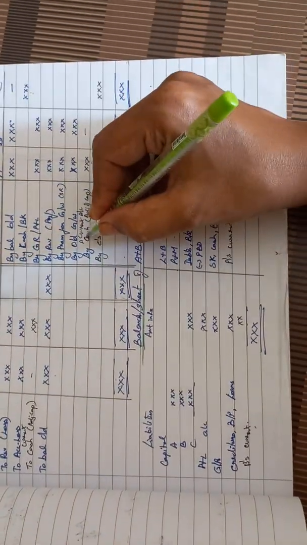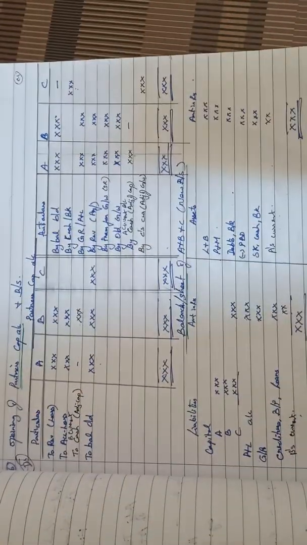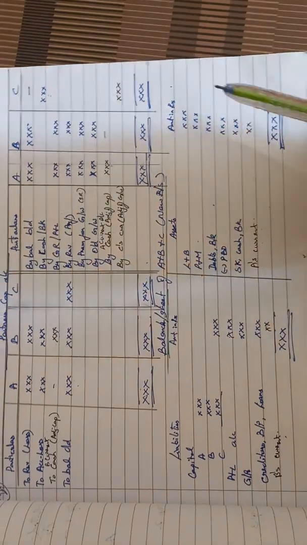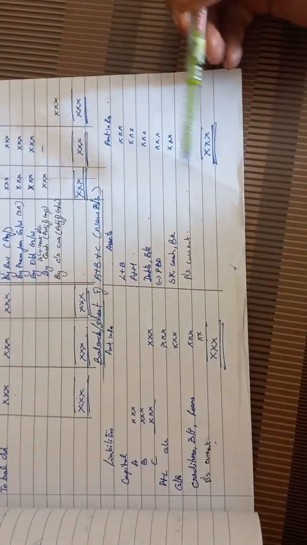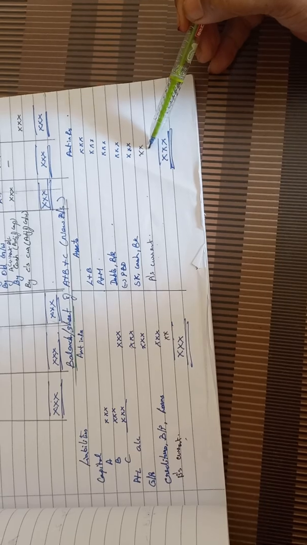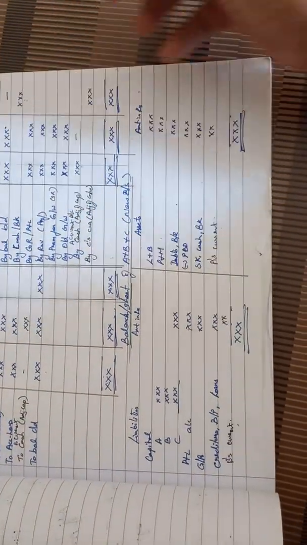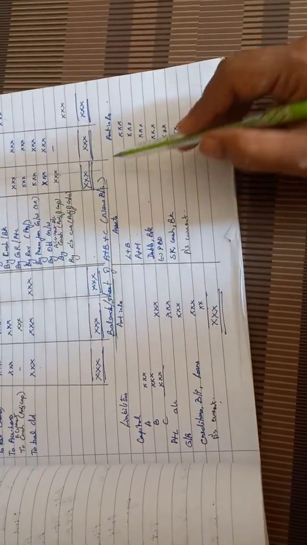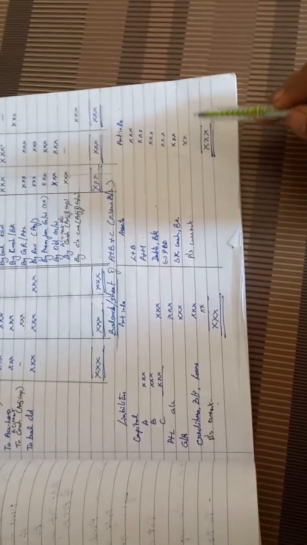Here, A's current account you will write, and on the other side B's current account you will write it. You should remember that in the balance sheet it will come on the same side. See, A's current account is on the credit side, so put it in assets. It means he has to bring in cash. So here A's current account comes on the credit side in partners' capital, and in the new balance sheet, in assets, you will write A's current account. It means he has to bring in cash.